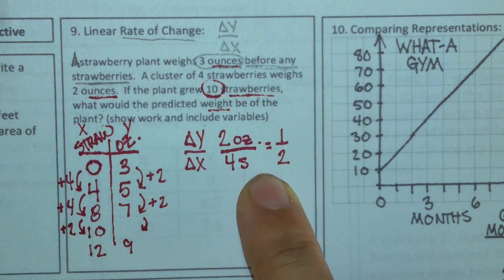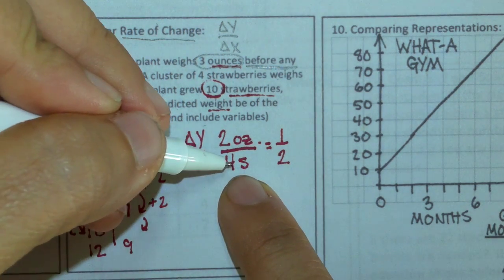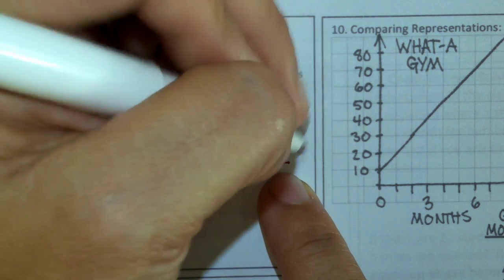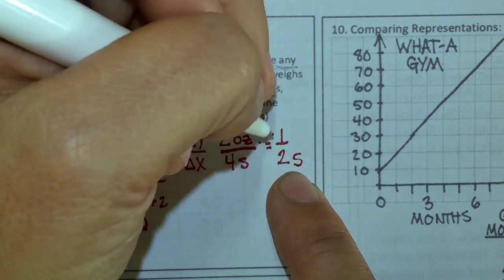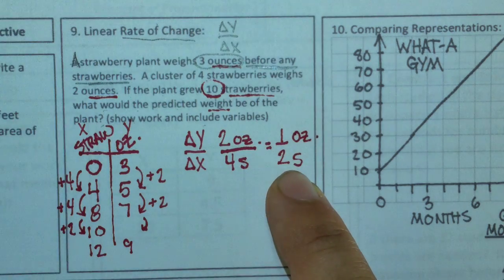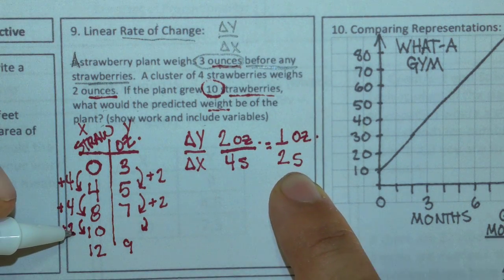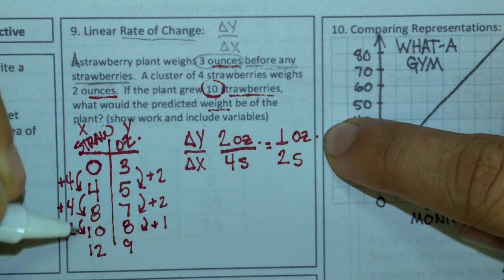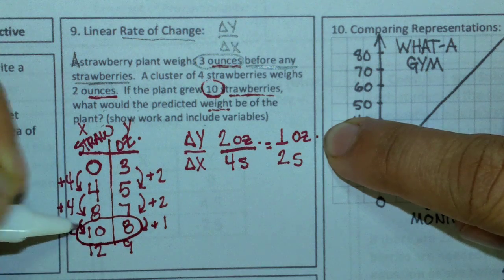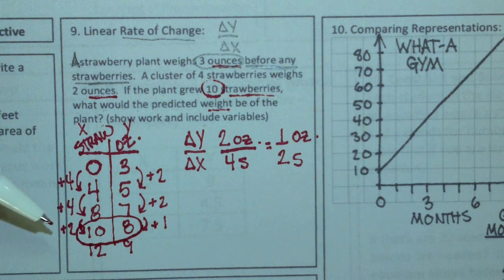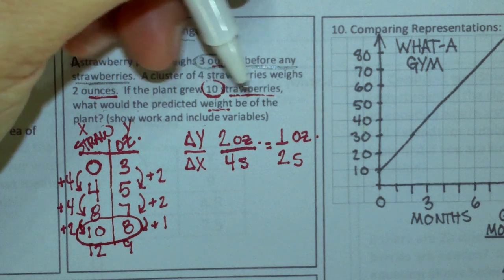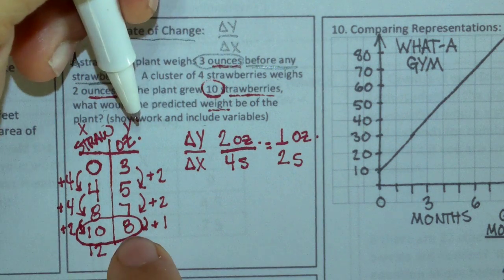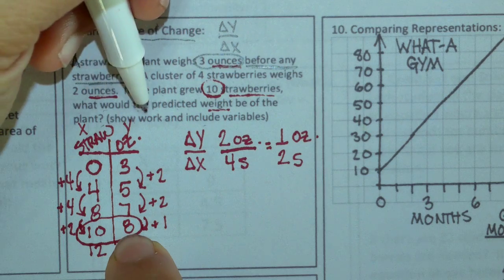So going back to what we did here, this says if I have 4 strawberries, it increases by 2 ounces. But we simplified that and we said if I have 2 strawberries, then I increase by 1 ounce. So if I increase by 2 strawberries, I'm only going to increase by 1. 7 plus 1 is 8. Okay, there's your coordinate pair that has your answer. If the plant grew 10 strawberries, what would the predicted weight be for that plant? It's 8 ounces.